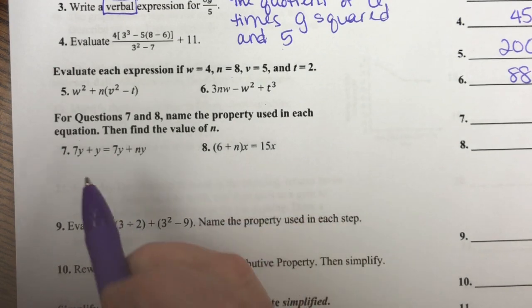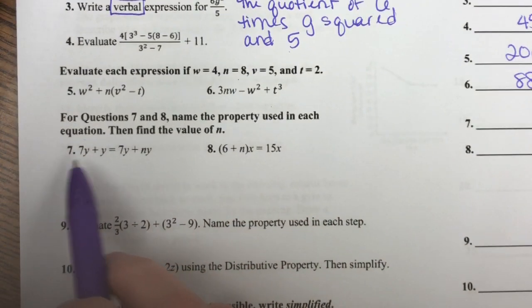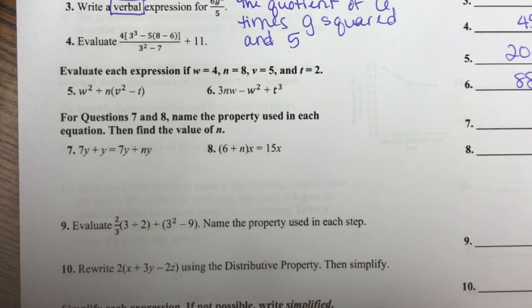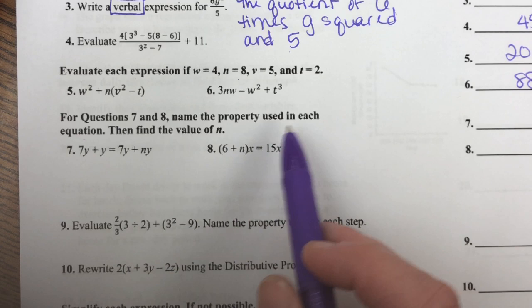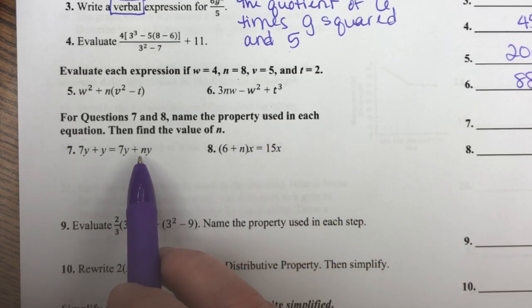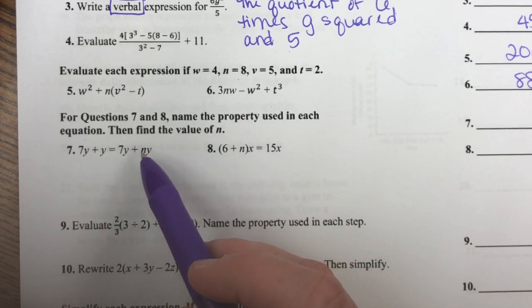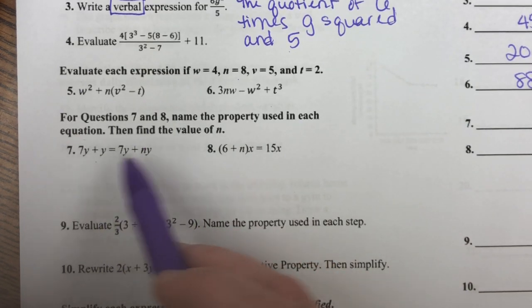All right, so 7 and 8 now. So for both of these, we have to name the property shown in each equation, and then solve for N. So when they show these, even though we see an N here, you're supposed to magically pretend that we already know what N is, right? So if we actually had N correctly filled out and put in here, what is this showing?